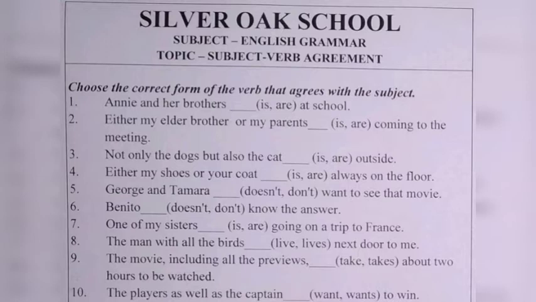So our next sentence starts: either my elder brother or my parents dash is or are coming to the meeting. So whenever any one out of these four conjunctions, either or, neither nor, not only but also, or simply or, is used in a sentence to connect two subjects, we simply use the verb according to the second subject. And here the second subject is my parents, which is a plural subject, so the verb should be plural as well, are. So the sentence will be either my elder brother or my parents are coming to the meeting.